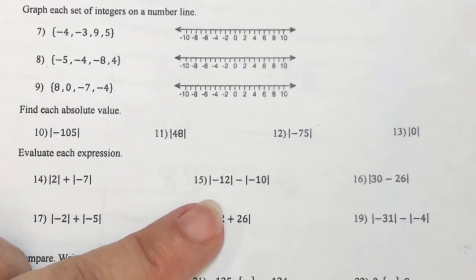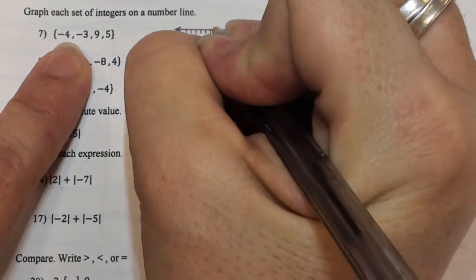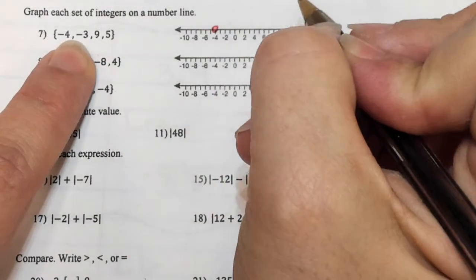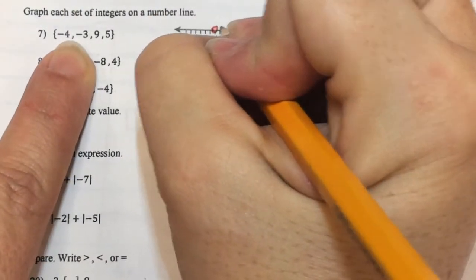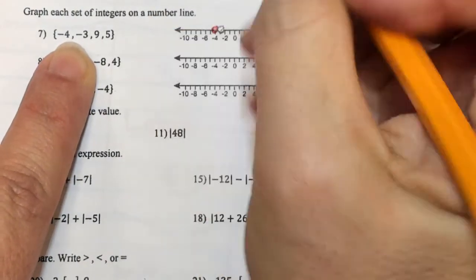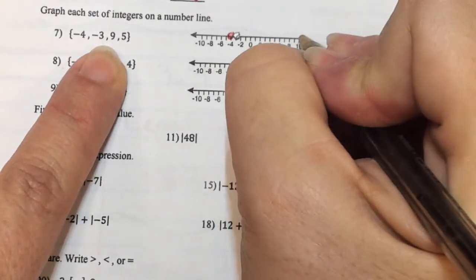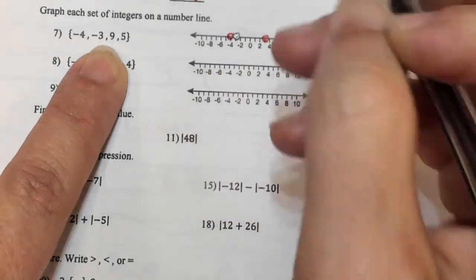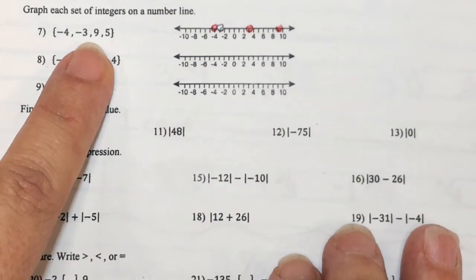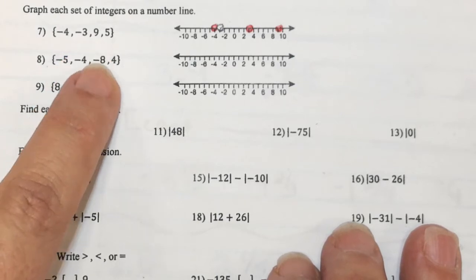So, here we go. Let's see. Negative 4 would be right here. Negative 3, I'm going to change colors, would be right next to it, which is kind of hard to see. Then you'd have 9 in between it and 5. Okay? I know it's hard to see it.